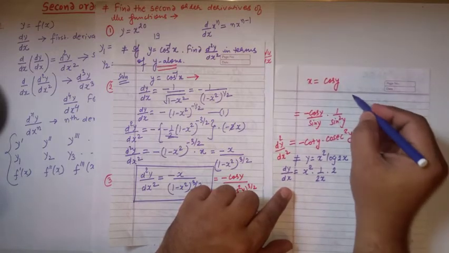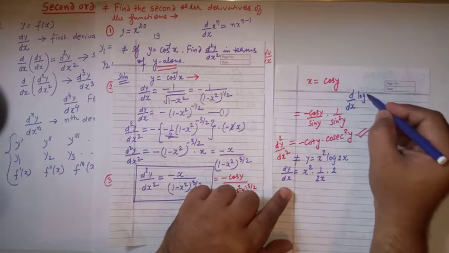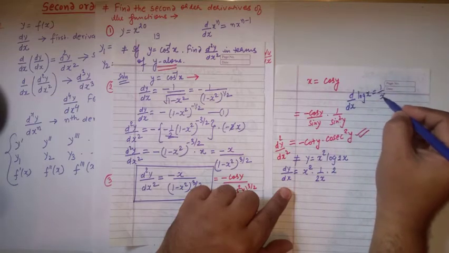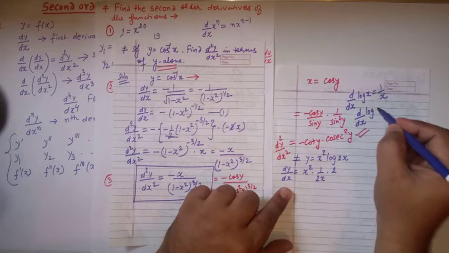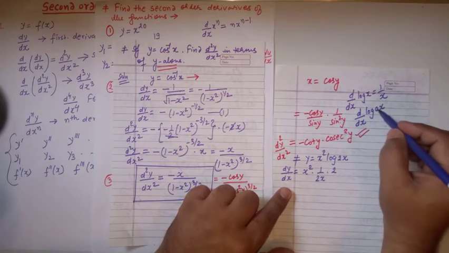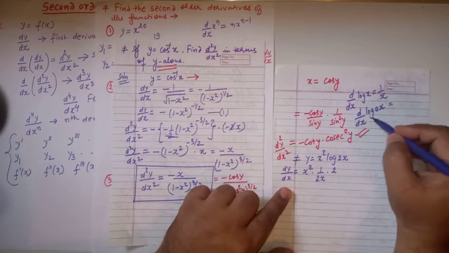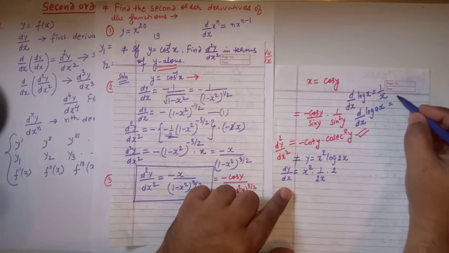Always remember viewers, suppose we have to find the derivative of log x, this is 1 over x, and suppose we have to find the derivative of log ax, where a is some positive real number, a positive constant, then d by dx of log ax is again 1 over x, right?